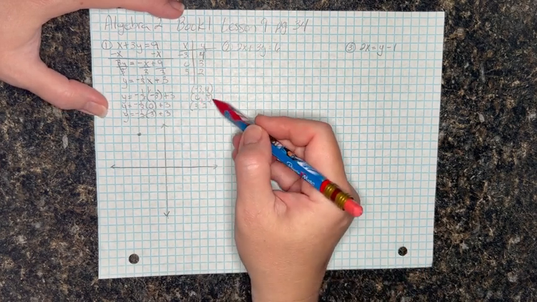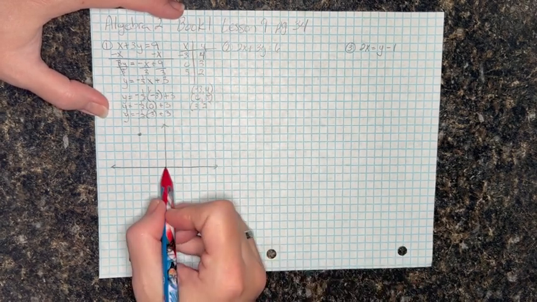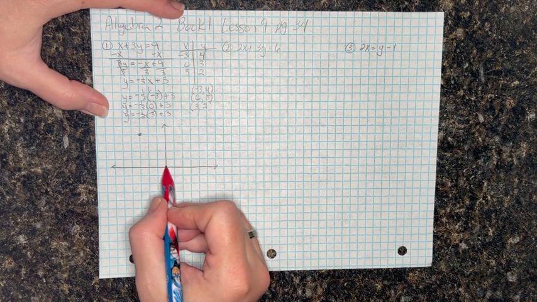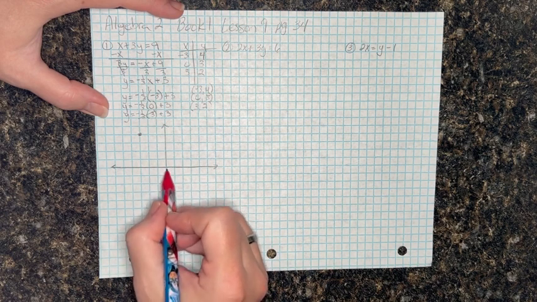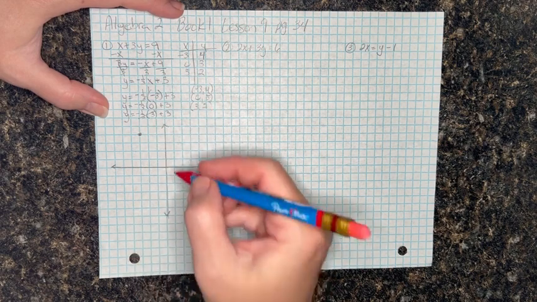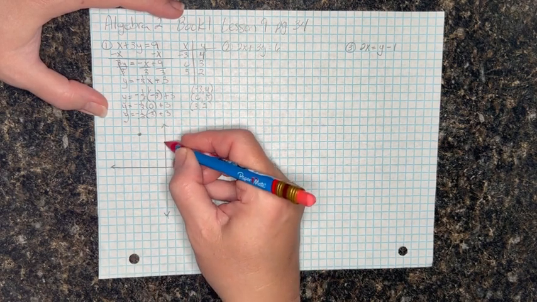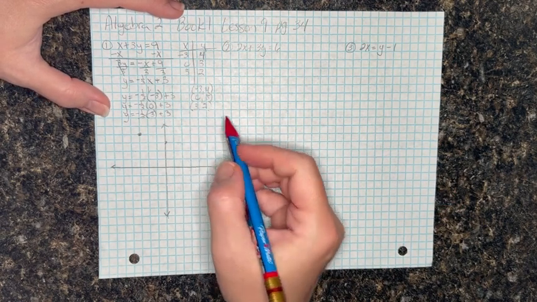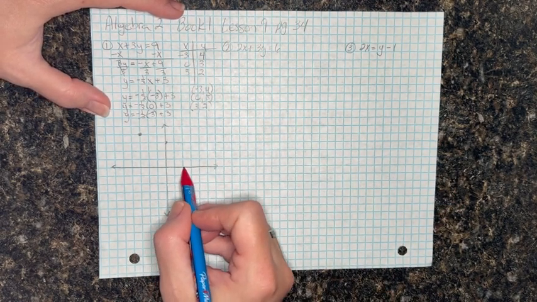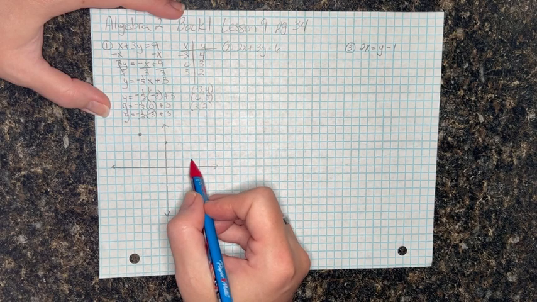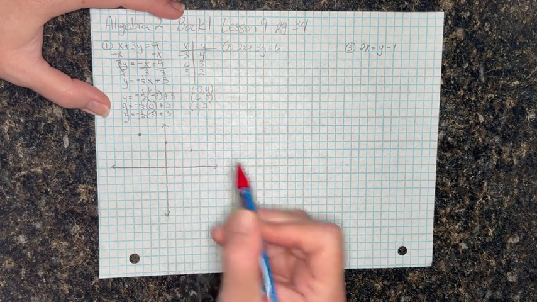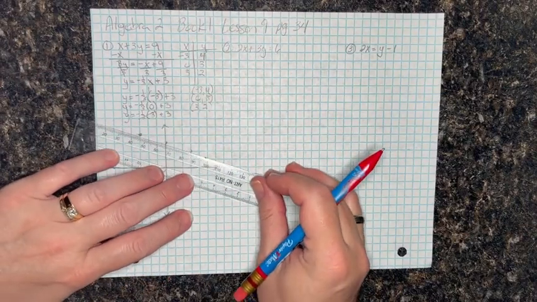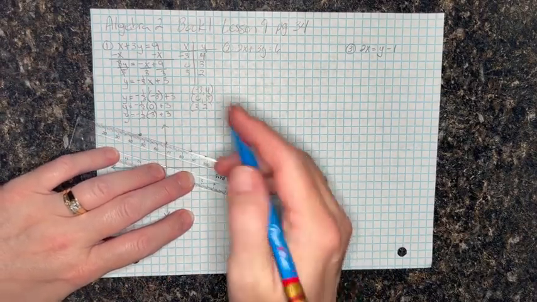My next point is 0, 3. 0 means I'm not moving to the left or right at all. I'm staying right here on this y-axis, but then I'm going up 3. 1, 2, 3, and I put a dot there. And my next point is at 3, 2. I'm going to move to a positive 3 value of x and a positive 2 value of y and put a dot there. Now we're going to pull out our straight edge and connect the dots.